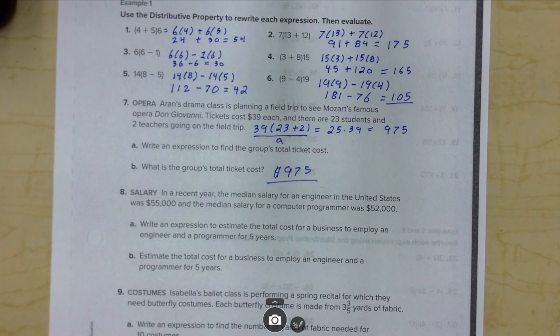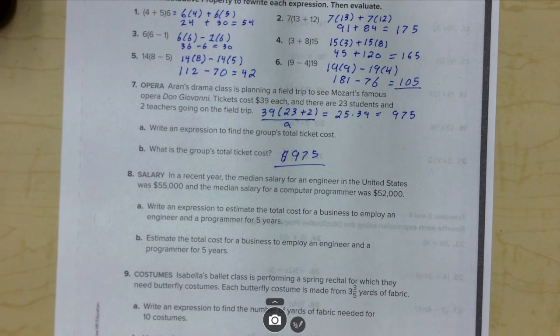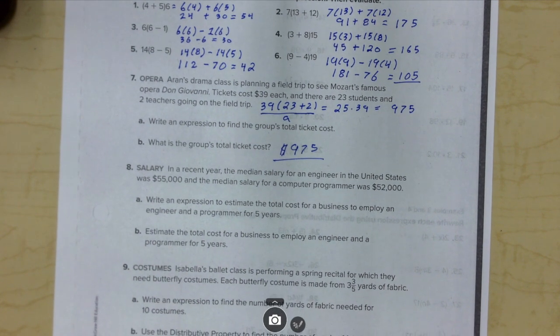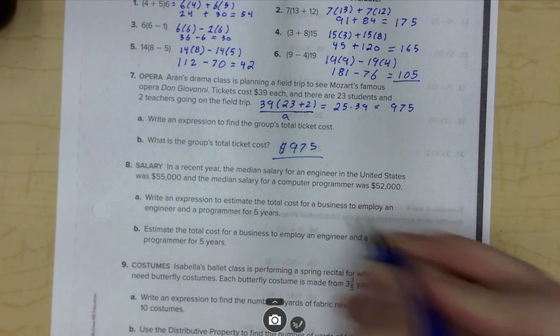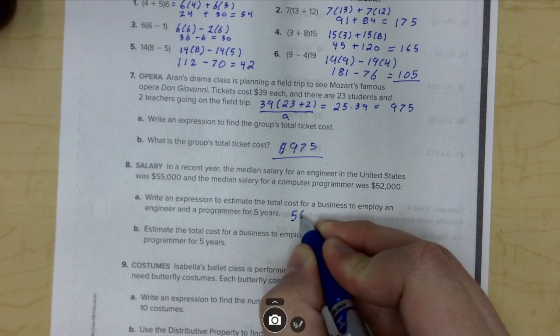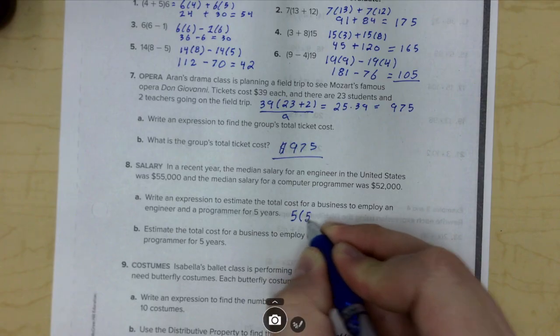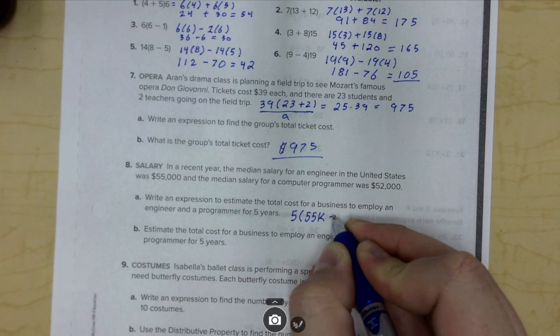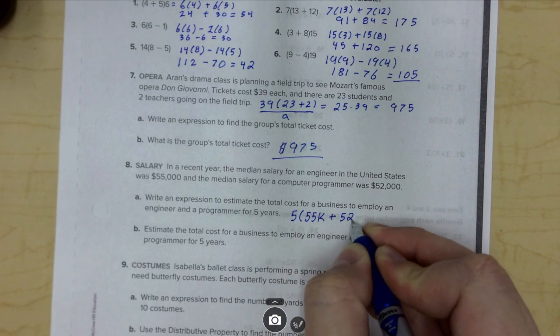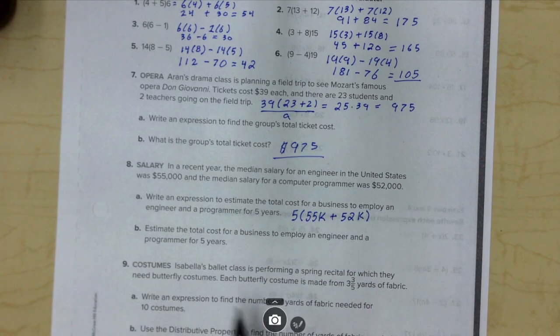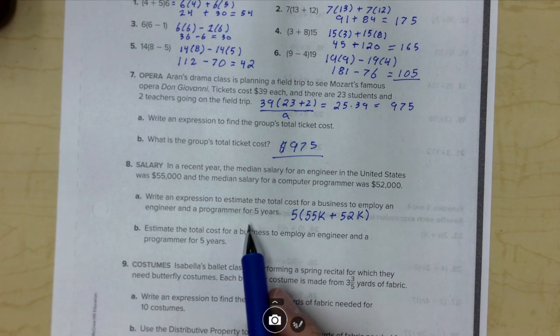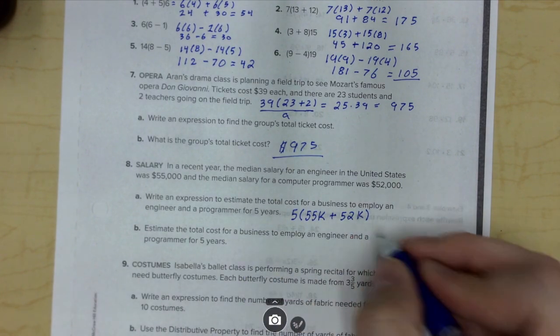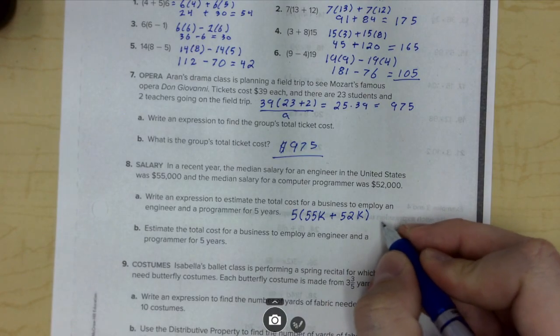Salary. In recent year, the median salary of an engineer in the United States was $55,000. The median salary of a computer programmer was $52,000. All right, write an expression to estimate the total cost for a business to employ an engineer and a programmer for 5 years. All right, so that's going to be 5 years, and the cost to employ one is $55K plus the other one is $52K. Adding them together, we get 107K.